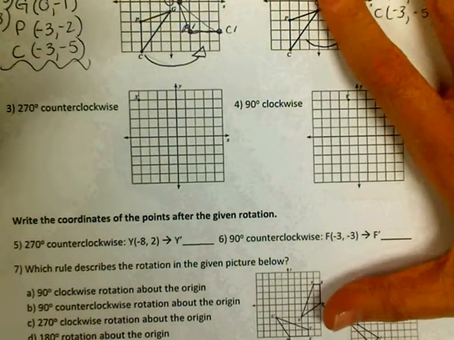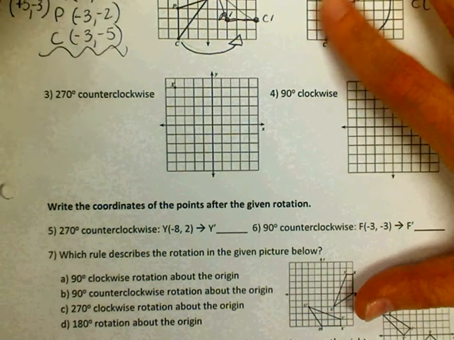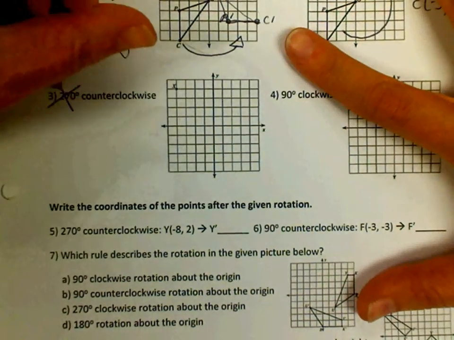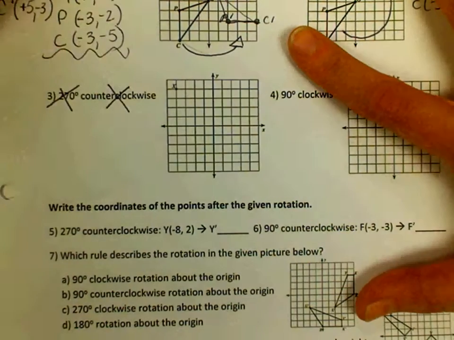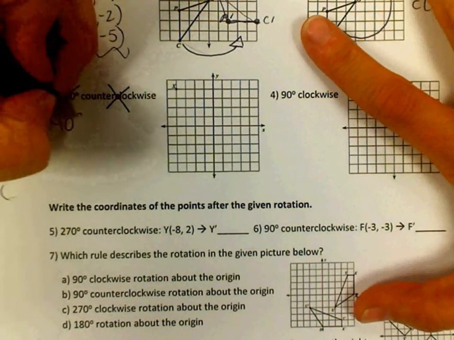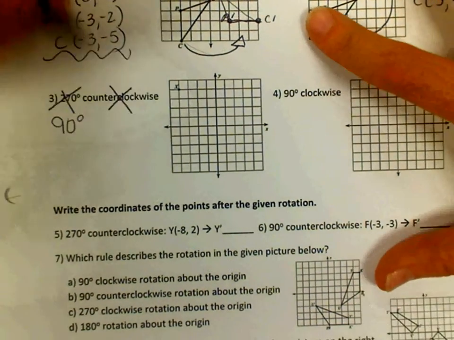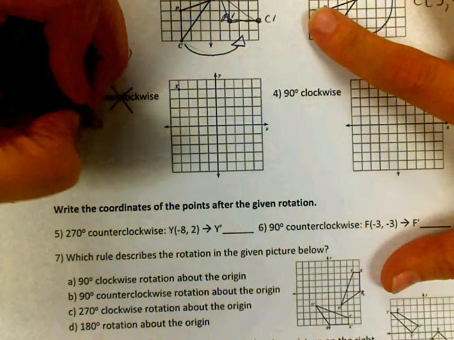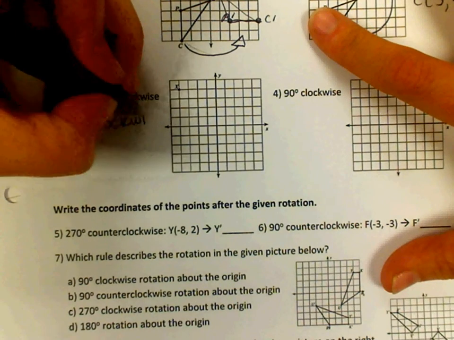Okay, number 3, 270 counterclockwise. Remember I said when you see the 270, put 2 X's. X on 270, X on the word. Change it to 90 and change it to the opposite direction. So the counterclockwise becomes clockwise.